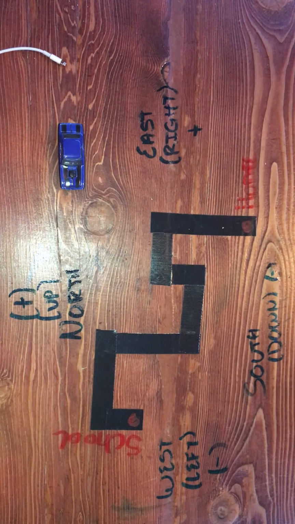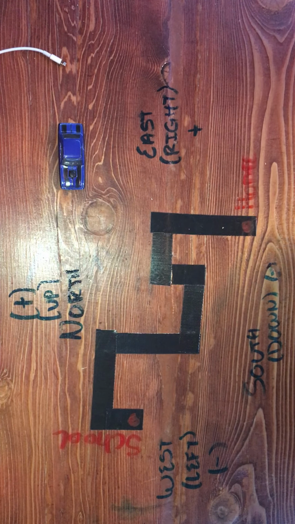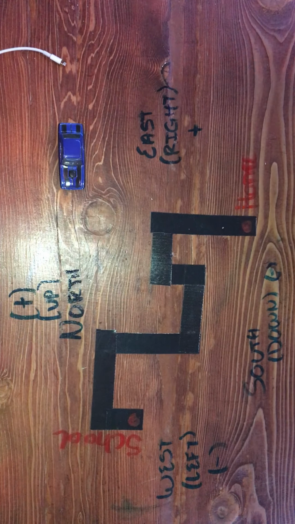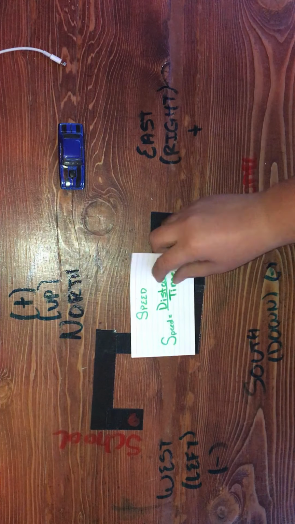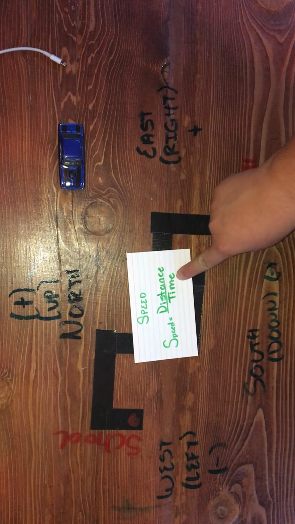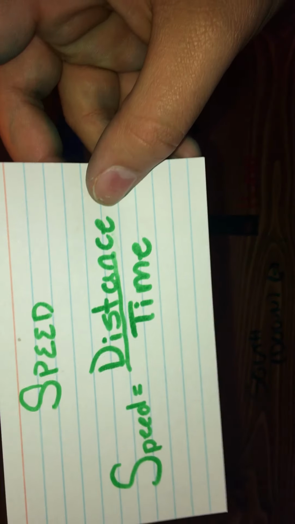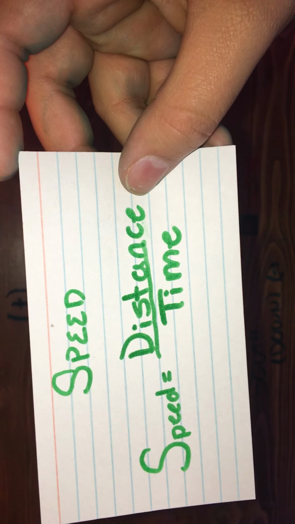Now let's talk about the formulas. Let's start off with the easy one, speed. Speed is equal to distance divided by time. I don't know if you can see that, I'm going to pull that up. Speed is equal to distance divided by time.